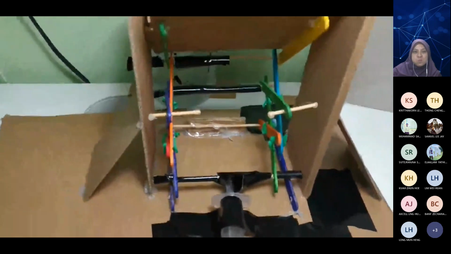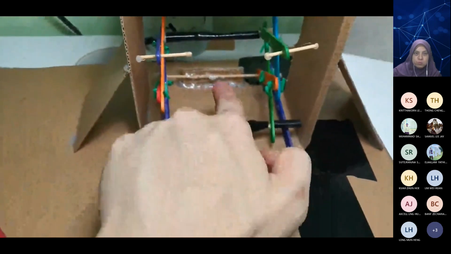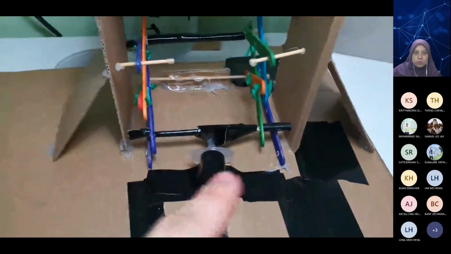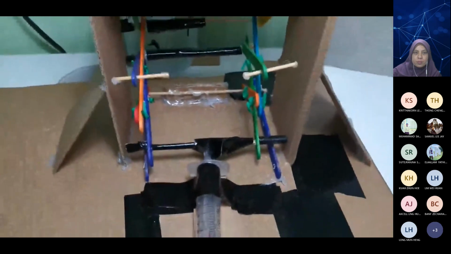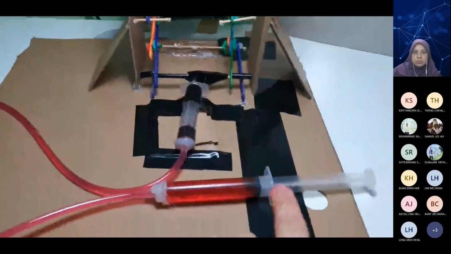Yeah, okay, let's move on. So there is a stud made of cardboard, and it is hot glued to the base. And the bamboo skewer on the other side is actually hot glued to it. So how it works, the principle is basically this.